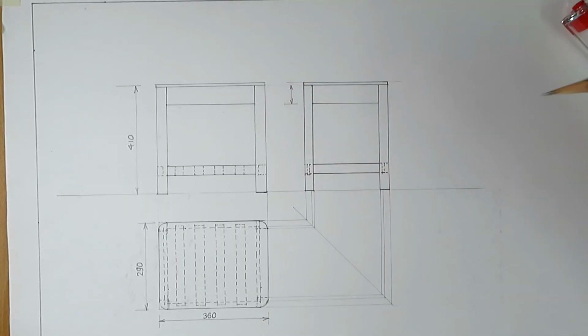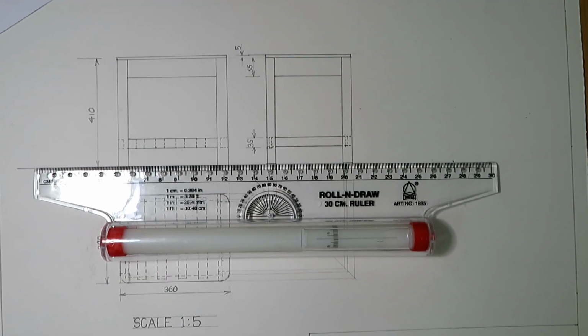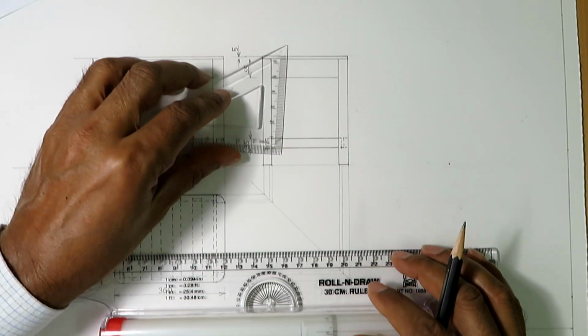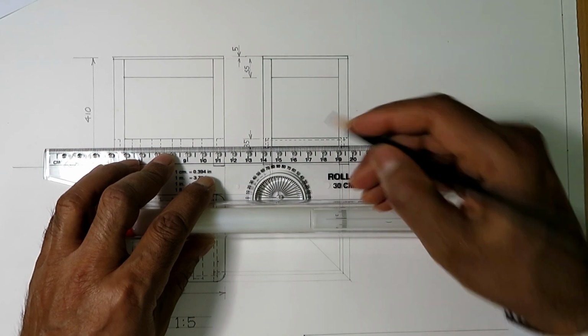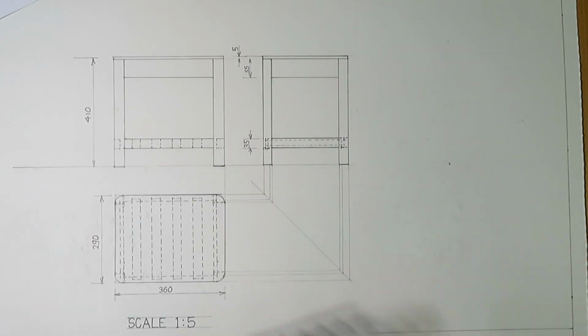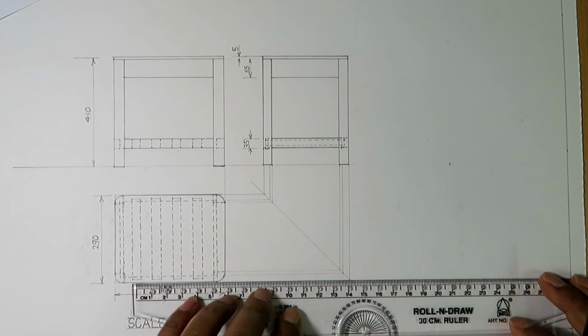Now we can do the dimensioning. For dimensioning, you should always remember that dimensioning is done only for solid lines or the view which is visible. For hidden lines, we never do the dimensioning.